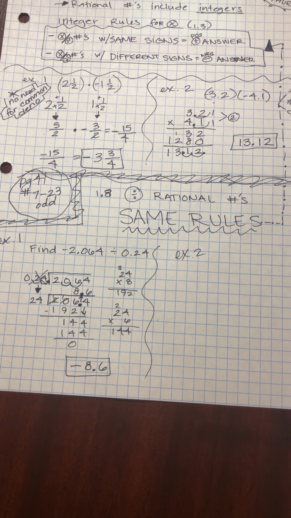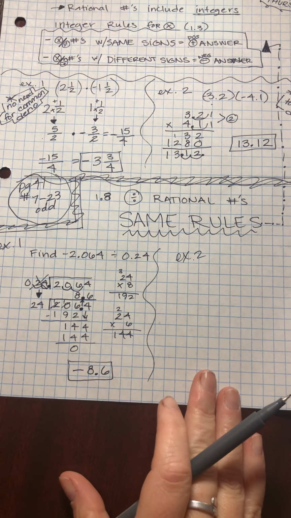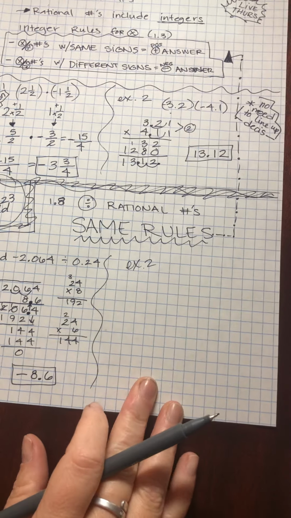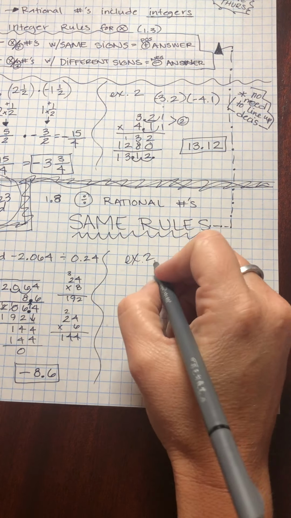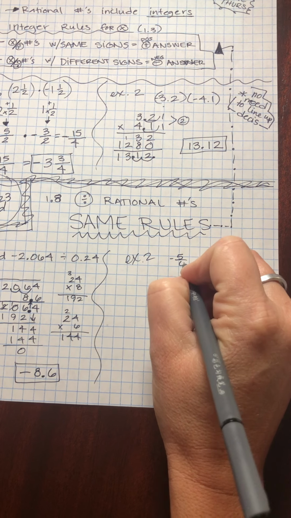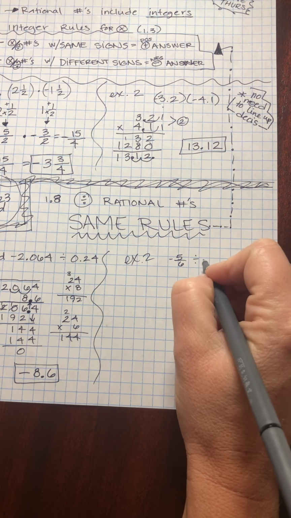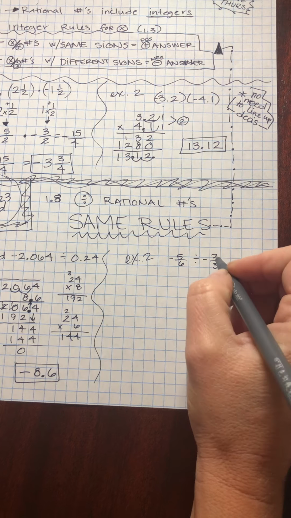Okay, we're also going to be working with fractions. So example 2, let's do a fraction. Let's say we have negative 5/6 divided by negative 2/3.